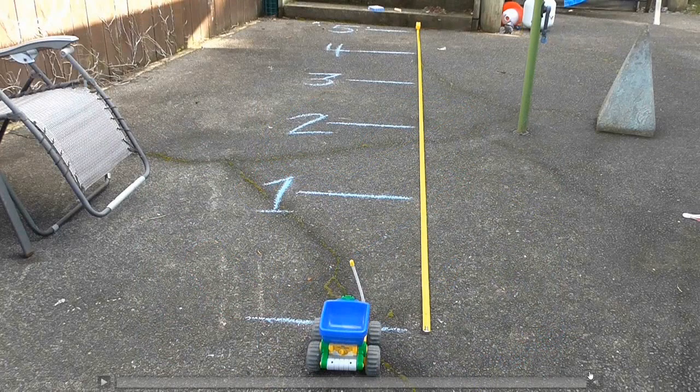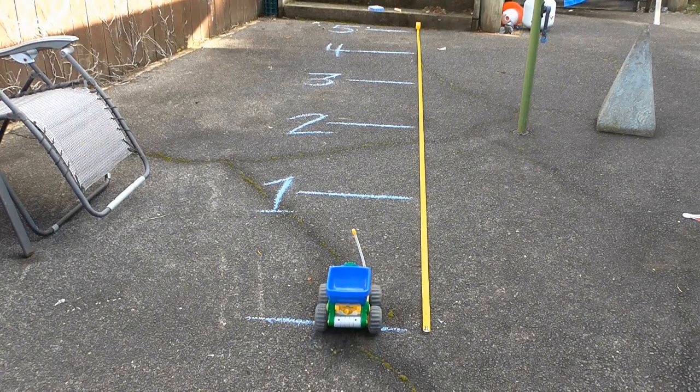So here it is, just outside of our house. We've measured 1, 2, 3, 4, 5 marks on the ground that each represent a 1 meter point. We've set it off.